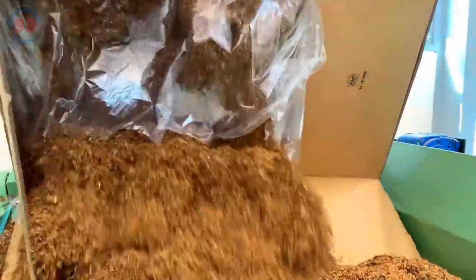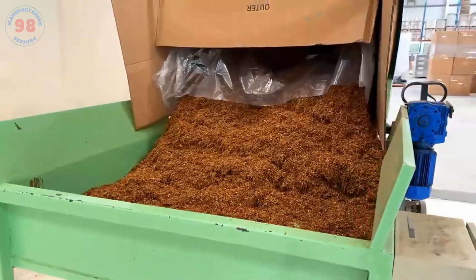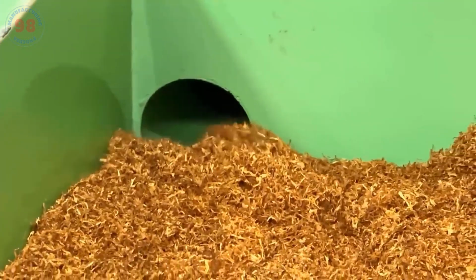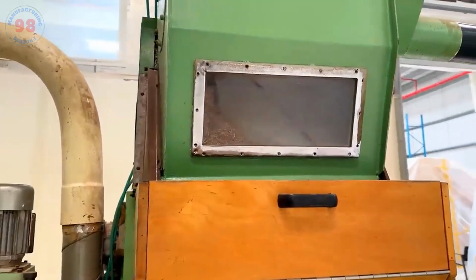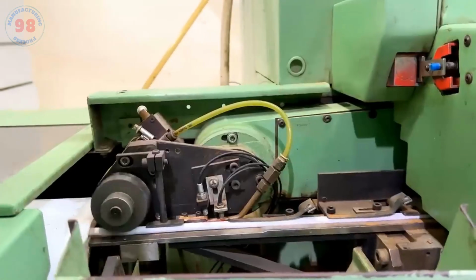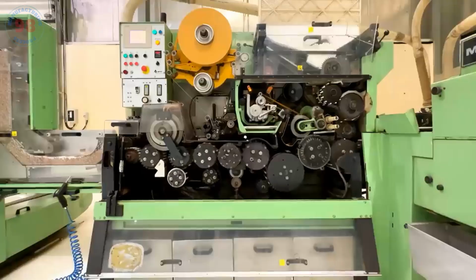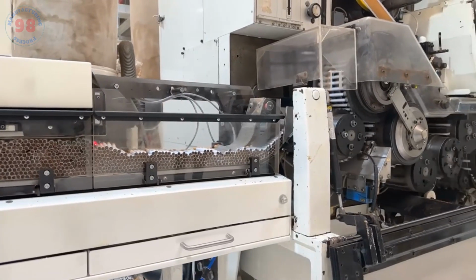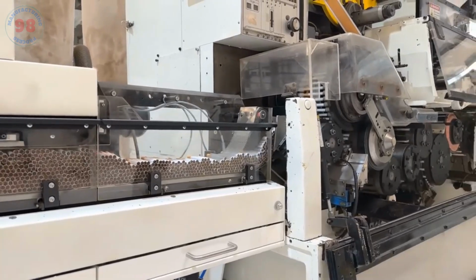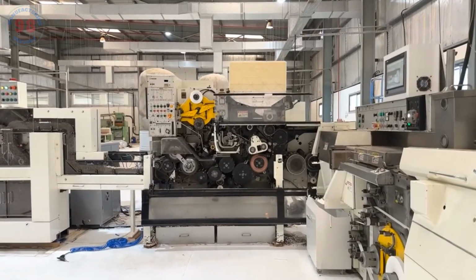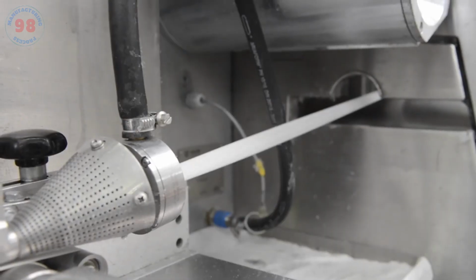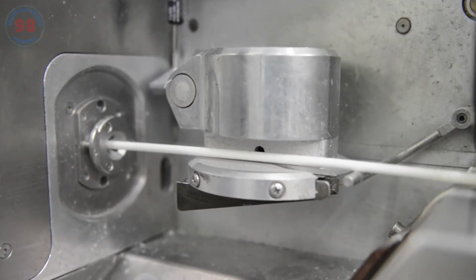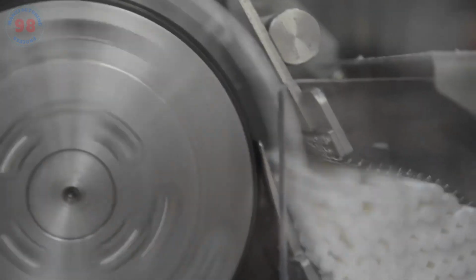After completing the incubation process, the tobacco fibers will be loaded into the machine to begin the cigarette rolling process. The automatic cigarette rolling machine will take on the task of adjusting the tightness of the cigarettes, ensuring that each cigarette has an even weight. This process helps create high-quality final products that meet customer requirements and manufacturer standards.